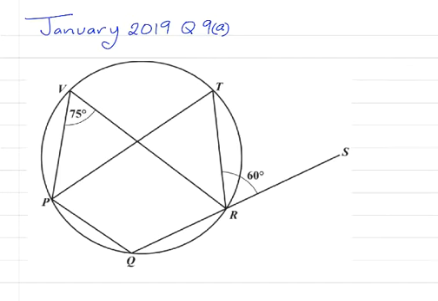January 2019, question 9a. It says the diagram below, not drawn to scale, shows a circle. The points P, Q, R, T, and V are on the circumference.